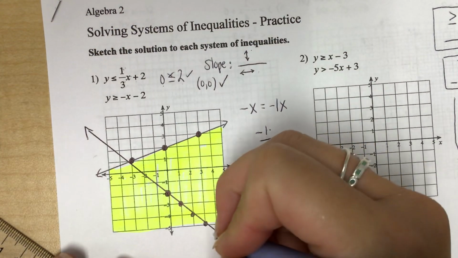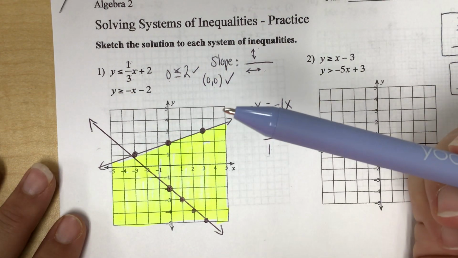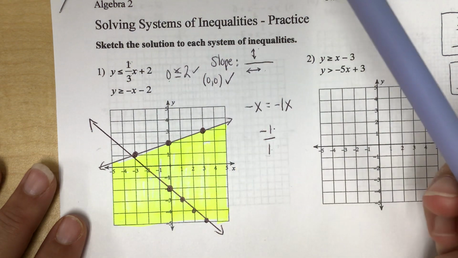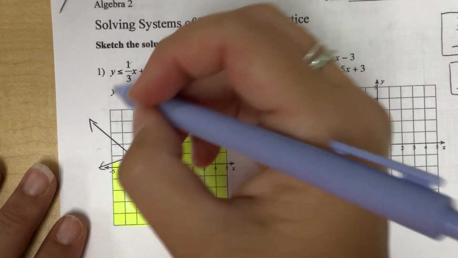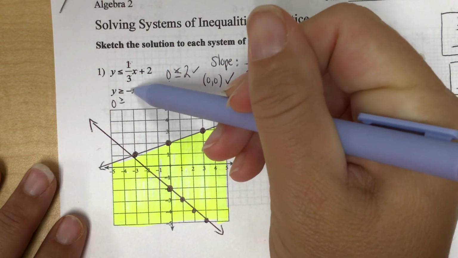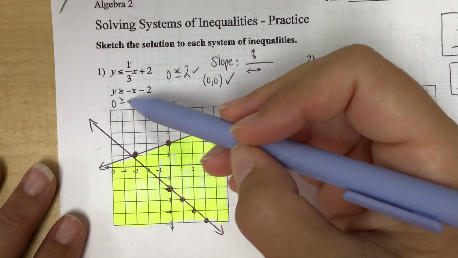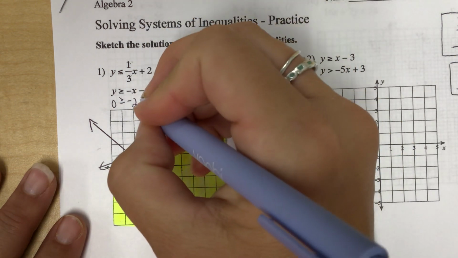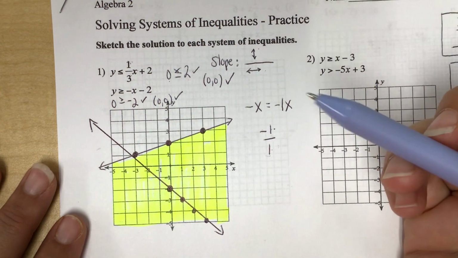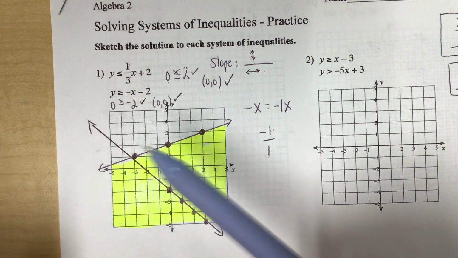All right, and now I need to determine where I'm going to shade on this. So this says y is greater than, so we're going to shade above, which most likely is going to be this way. Again, if you want to test a point, if I put 0 in for y, and a 0 in for x, this is gone. I just have -2. Is 0 greater than or equal to -2? That is true. So that means the point 0, 0 is part of the solution. So I find the point 0, 0, and that's the side of the line that I'm going to shade on.